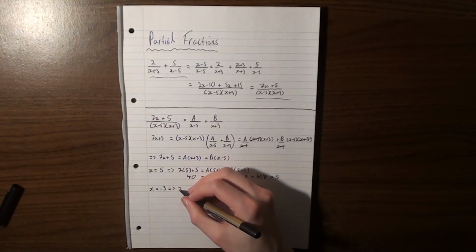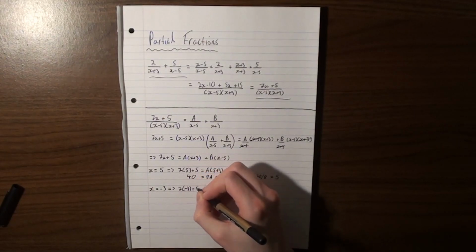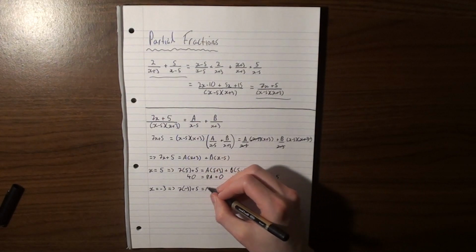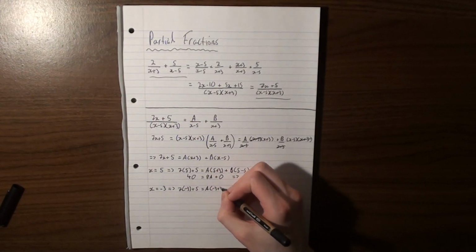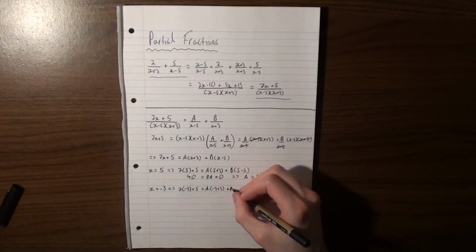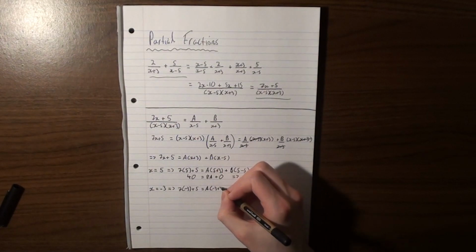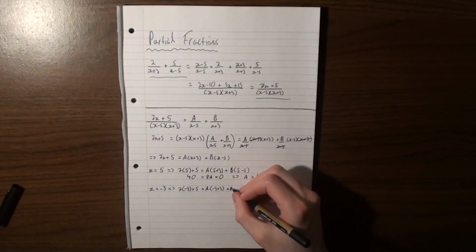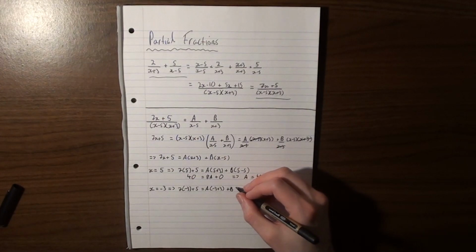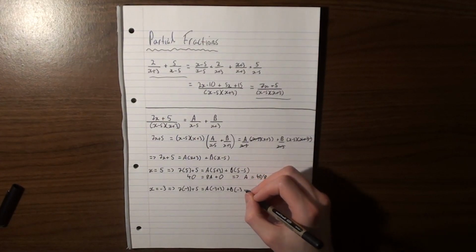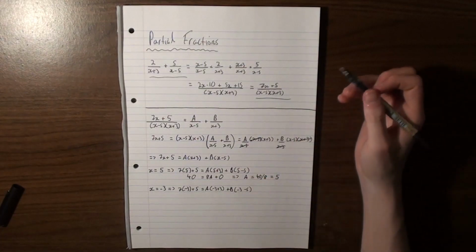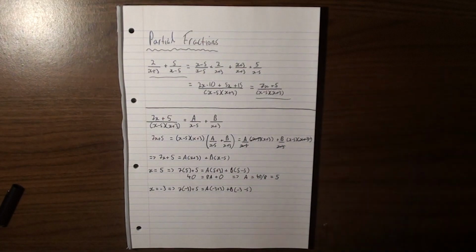So that implies that 7 times minus 3 plus 5 is equal to a times (minus 3 plus 3) plus b times (minus 3 minus 5), is that right? We'll see in a second.